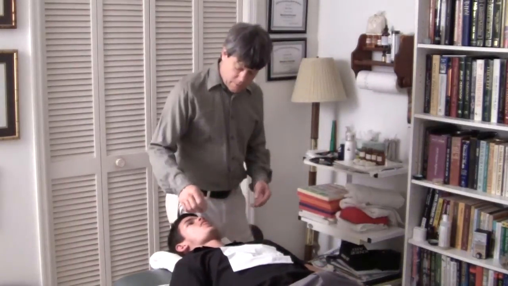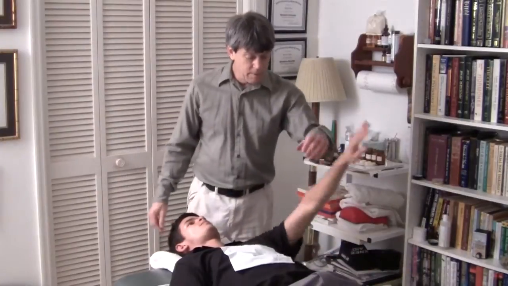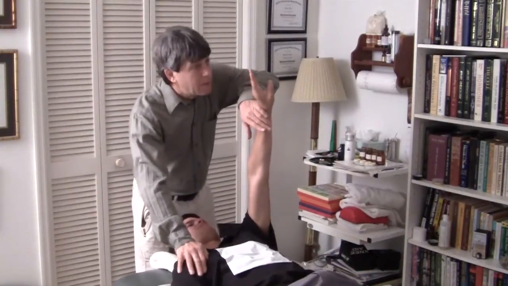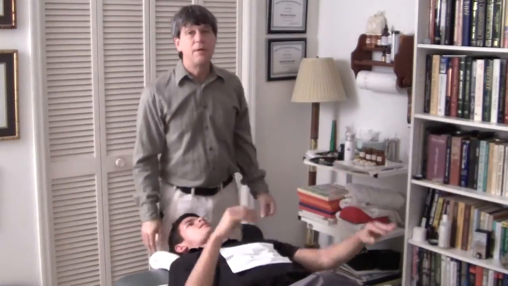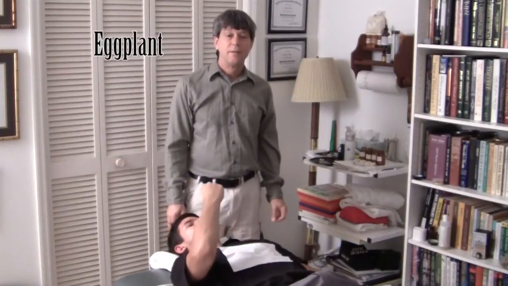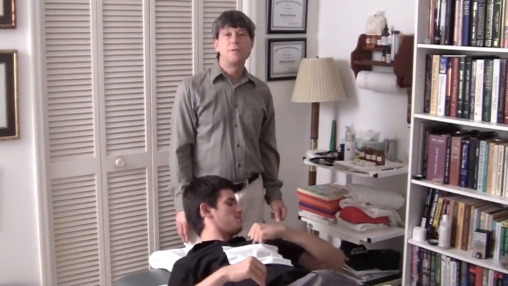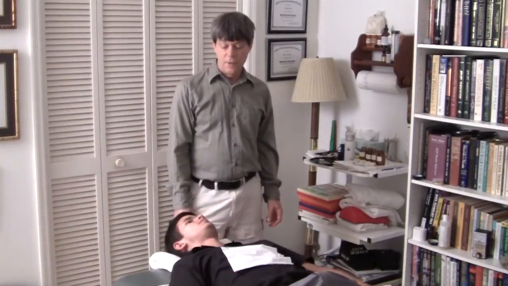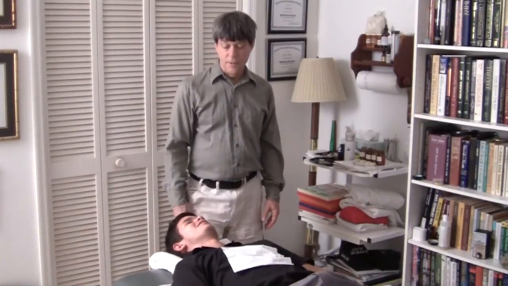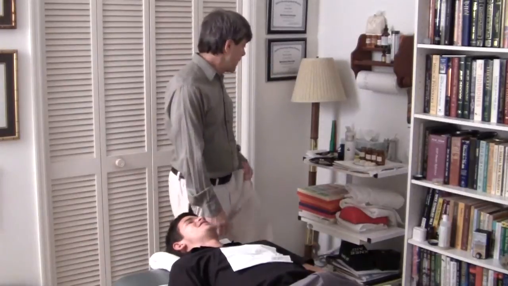And stick your tongue out. Taste that. Bring your arm back up. Hold strong. Hold. Okay, he's okay on that. That's eggplant, another nightshade food. So he was okay with peppers and eggplants, but not okay with tomatoes and potatoes. So think of all the foods that you have with potatoes and tomatoes that are causing a reaction in your body.